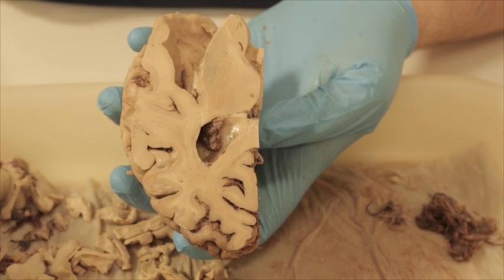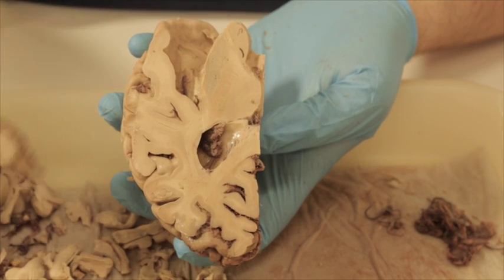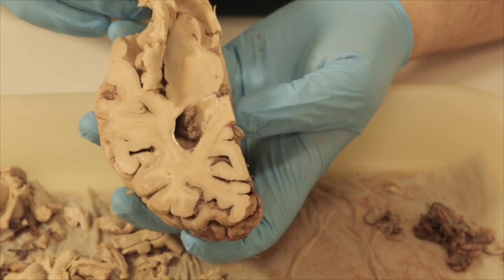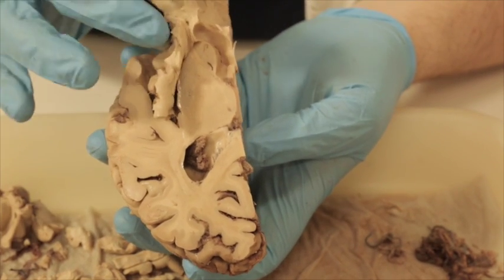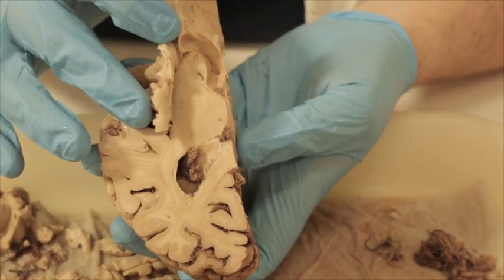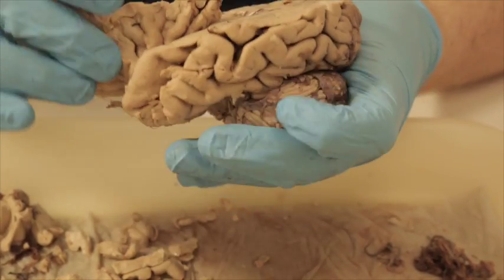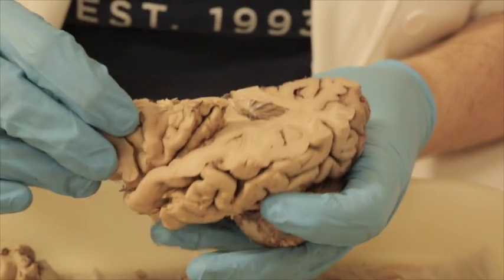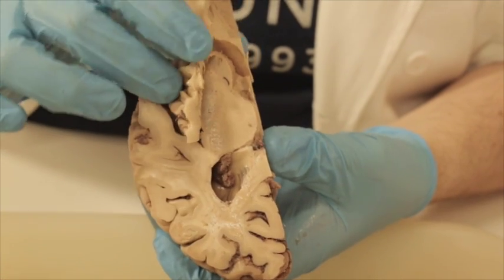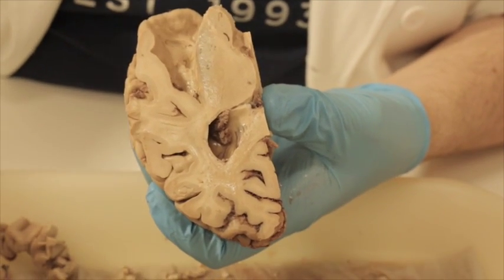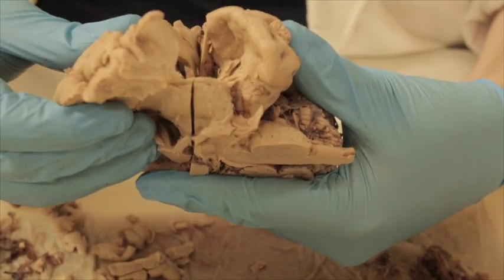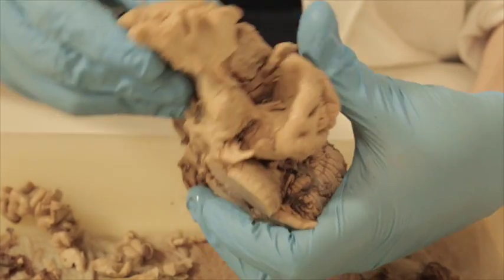So if we put the insula back, we can then see how the insula, which is the insular cortex over here, fits onto the lentiform nucleus. And we can see what that looks like in situ. So there's the insula, and we can then see the diencephalic structures over here. So if we put back the superior part of the section, we can then see how they come together again.